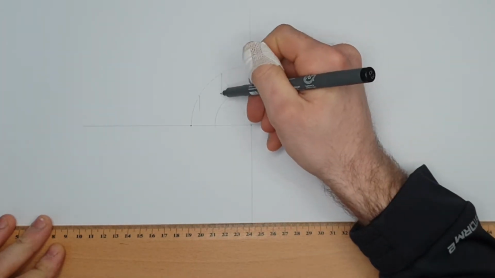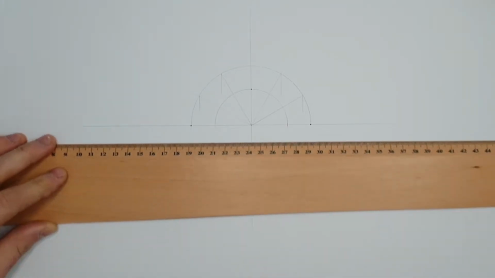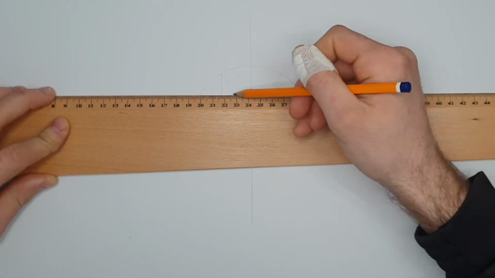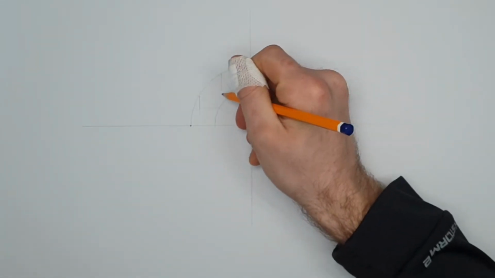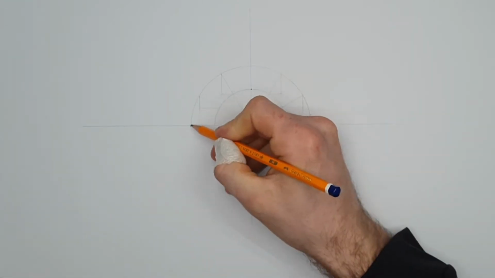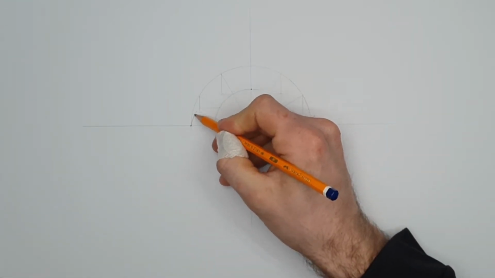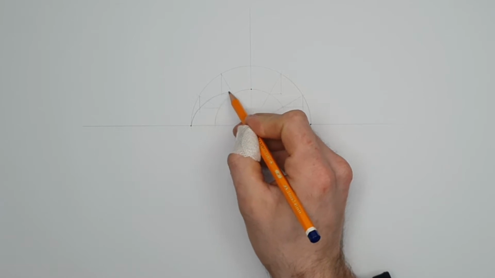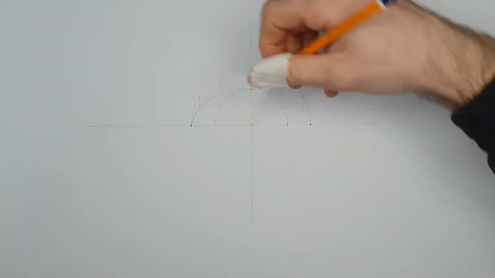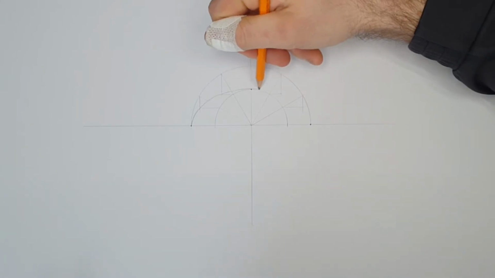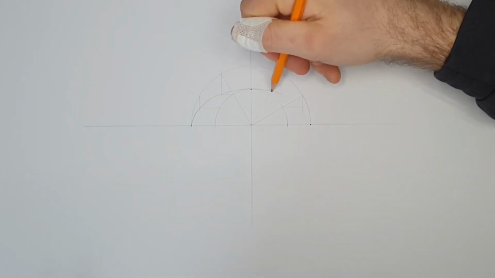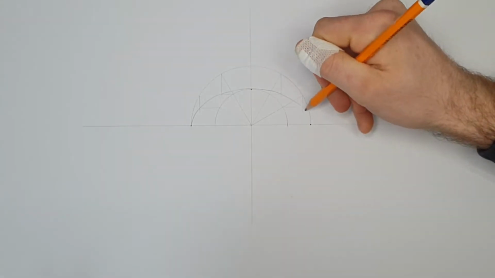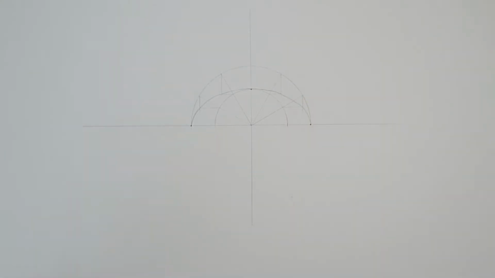And we're pressing down from the major and across from the minor. Okay, so there's the ellipse drawn.